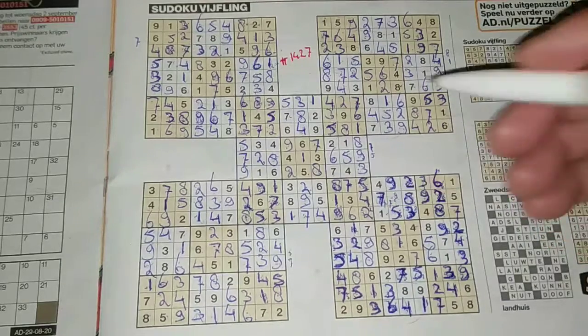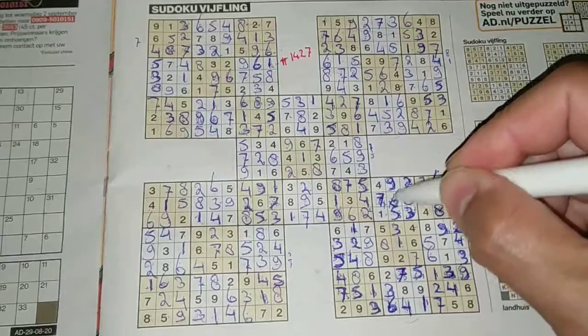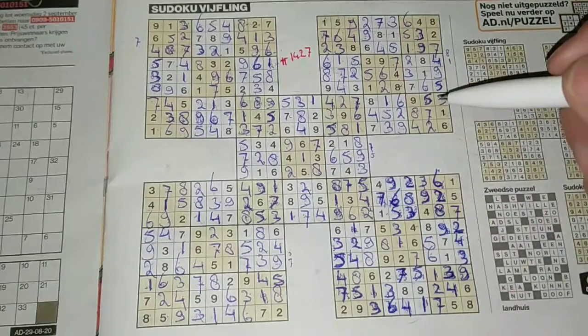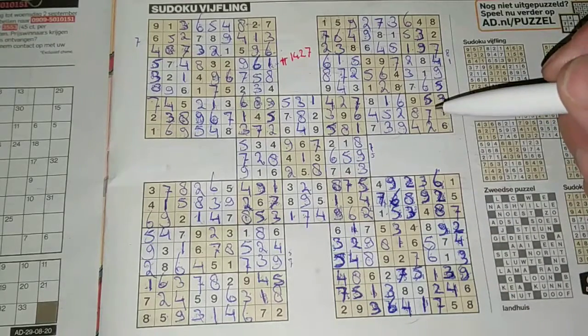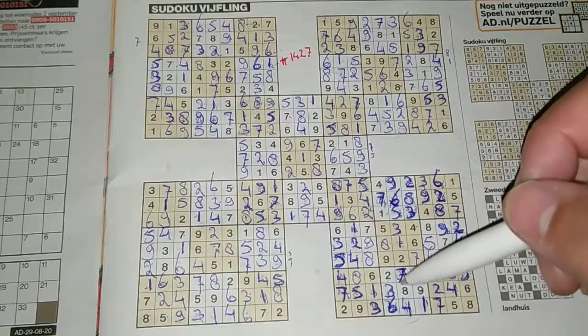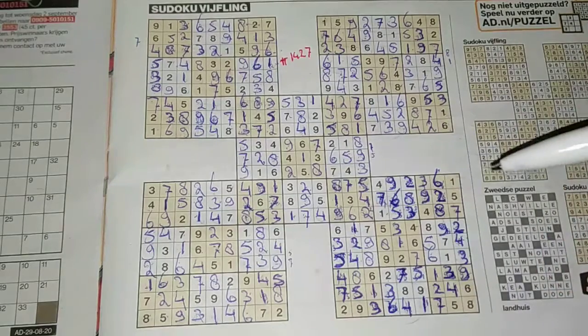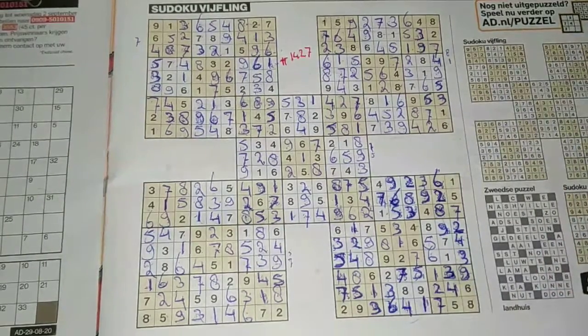This should be a 6. Almost made a mistake. The last digit. Yes, 6. Correct. Finished in 123. Not so pleased because I hate this kind of puzzles more than an hour.